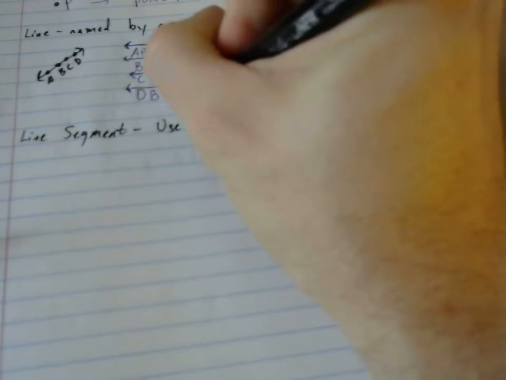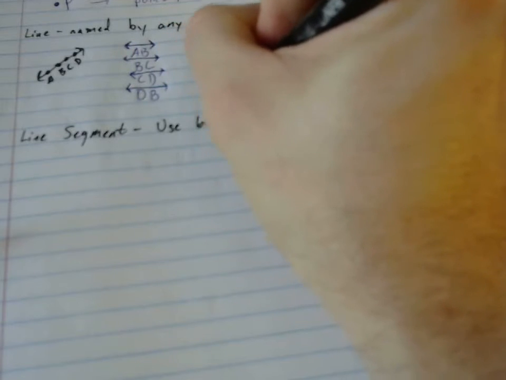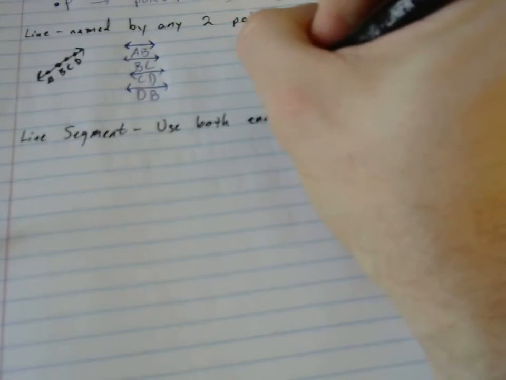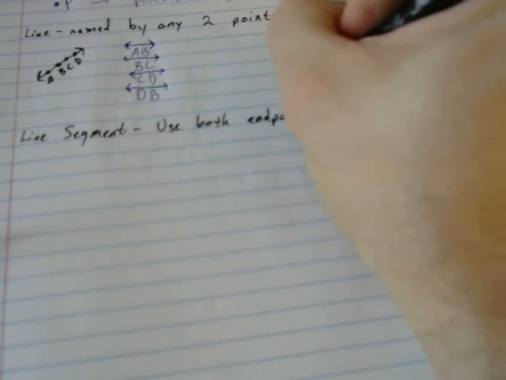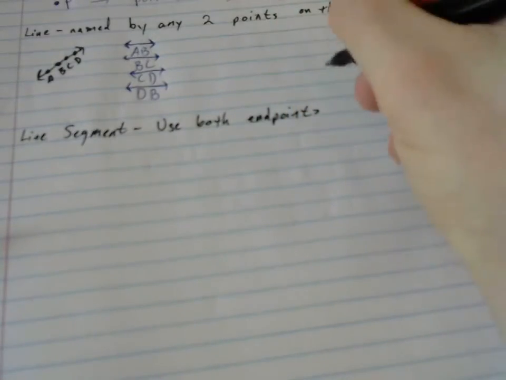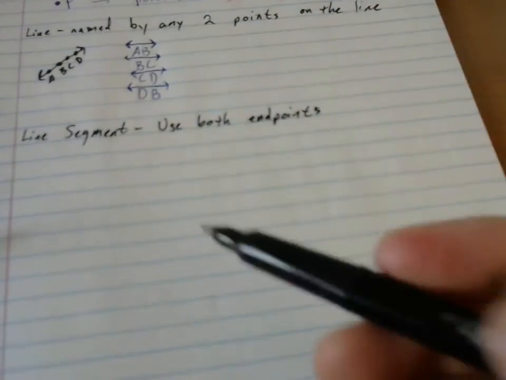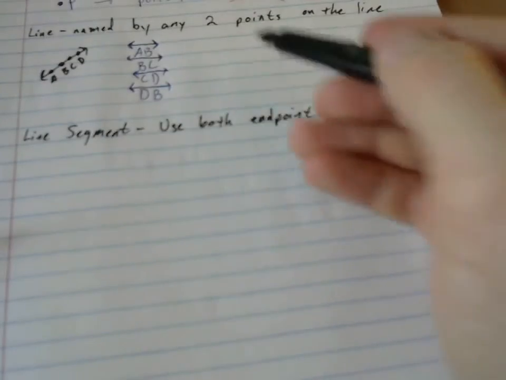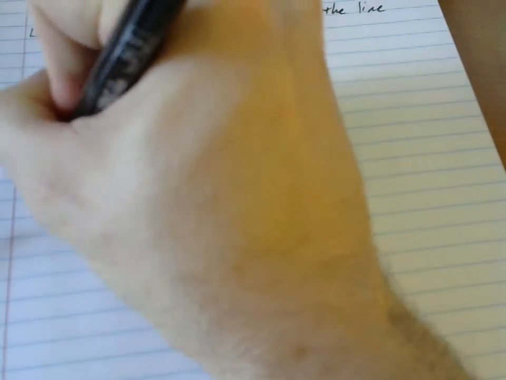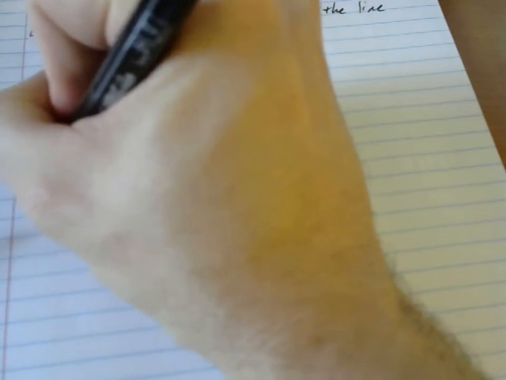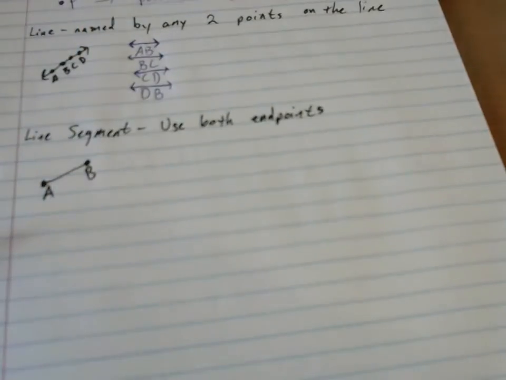These are named using both endpoints. So in my example above, I wouldn't have all the freedom. Those would not all be the same segment if I had named them as a segment. So right here, I would call this segment AB or BA.